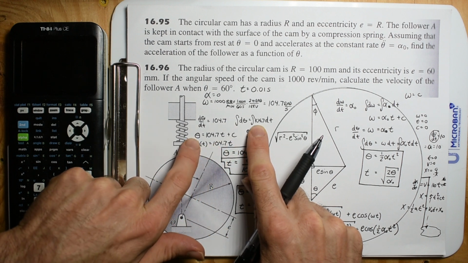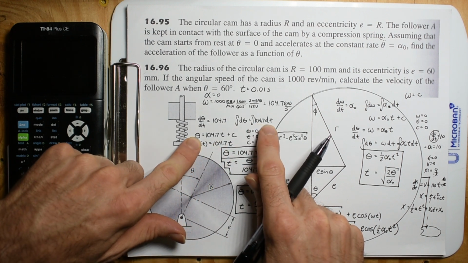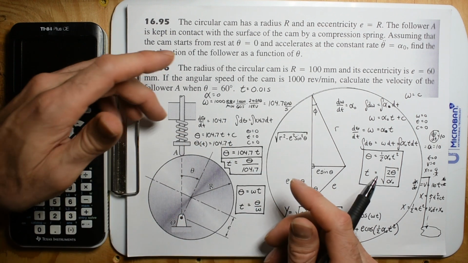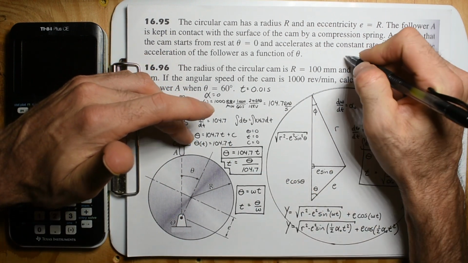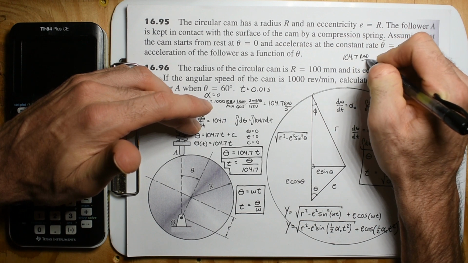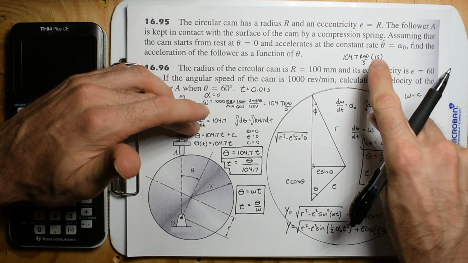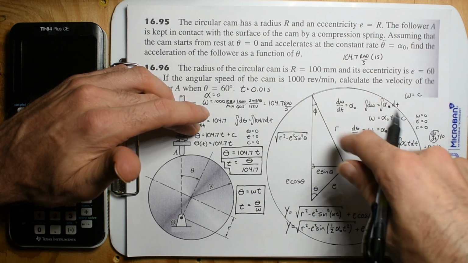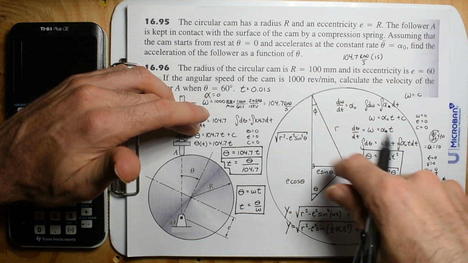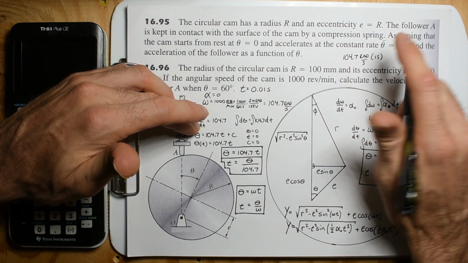So we get an equation for theta: that angular speed, 104.7 radians, times time. And does that make sense? If my speed is 104.7 radians per second, in 1 second I'm going to go 104.7 radians.